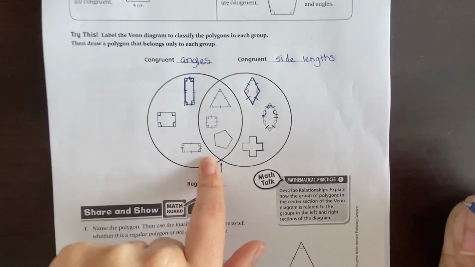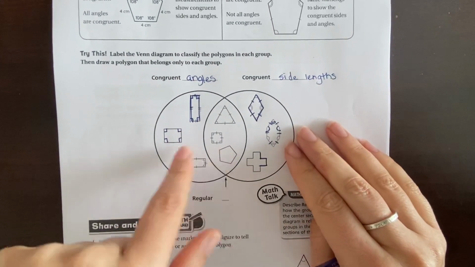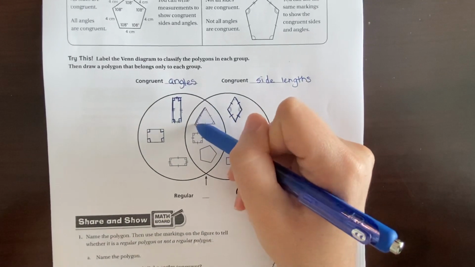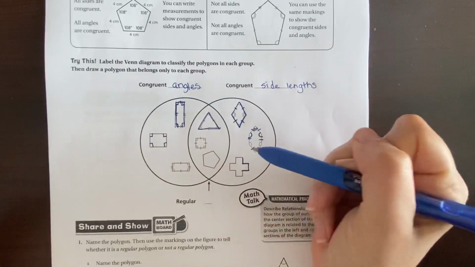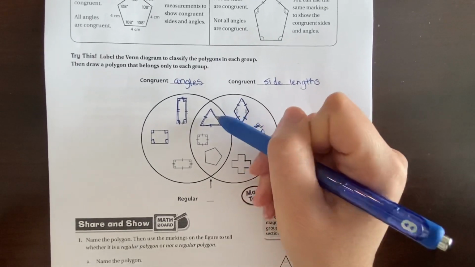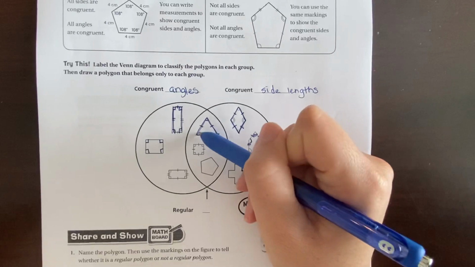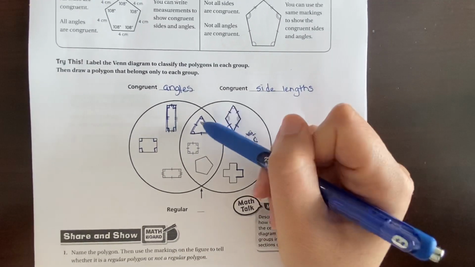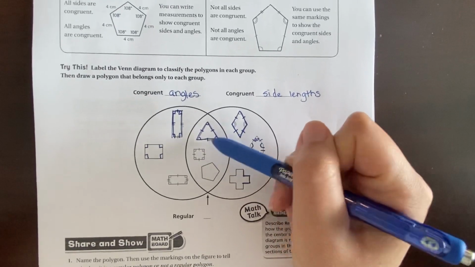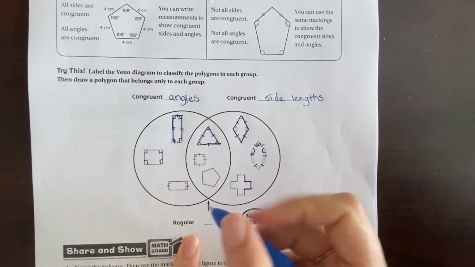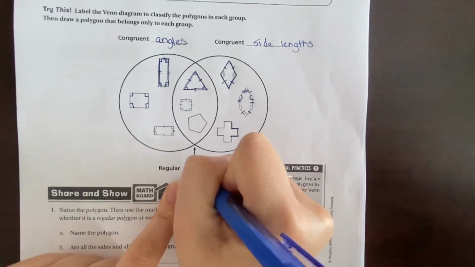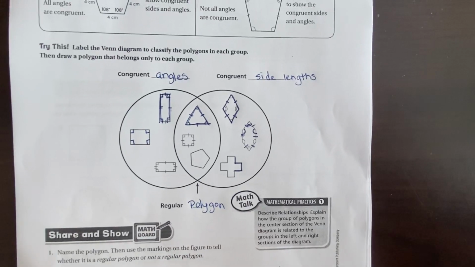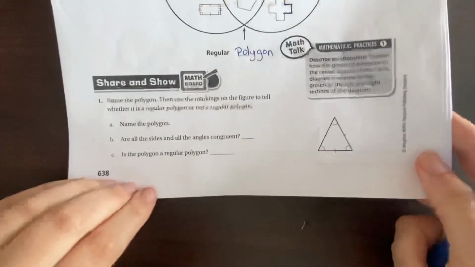Now, for the ones in the middle, we know that they have congruent angles and congruent sides. So every length or every side here is the same length. I know that because of these little markings here. And all of the angles are the same. I know that because all of the markings are the same. So what is a shape called when I have all side lengths that are the same and all angles are the same? I know that that is a regular polygon, just like that.